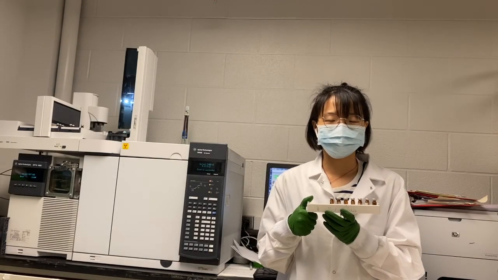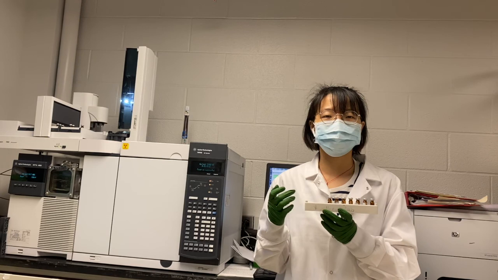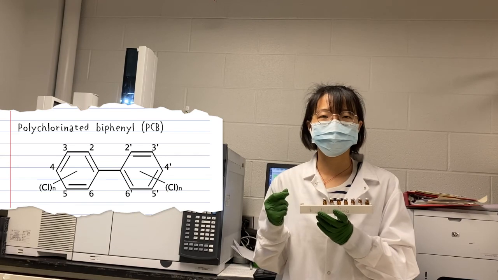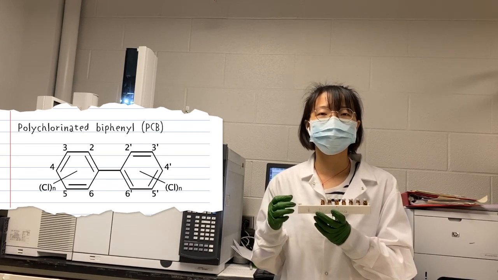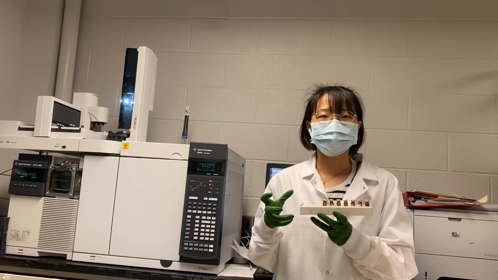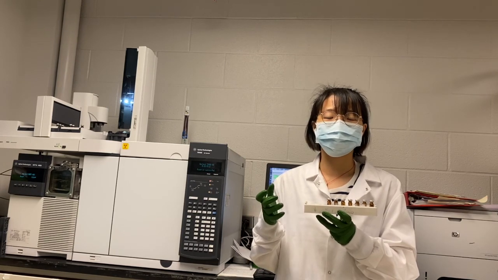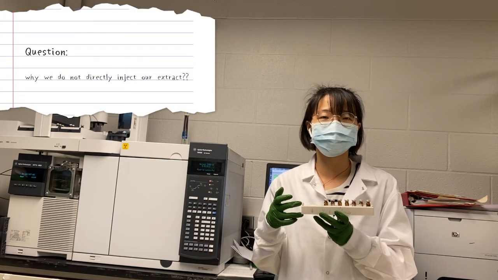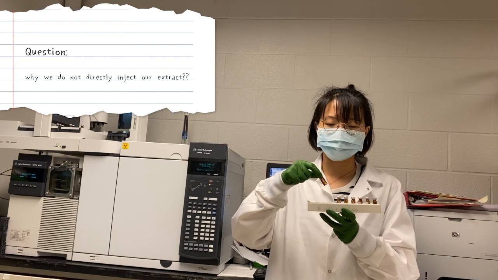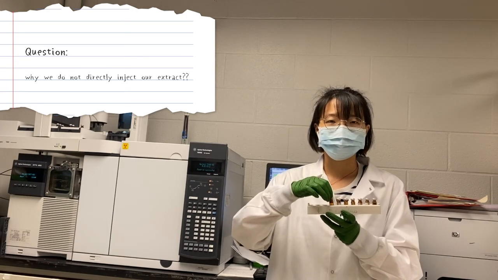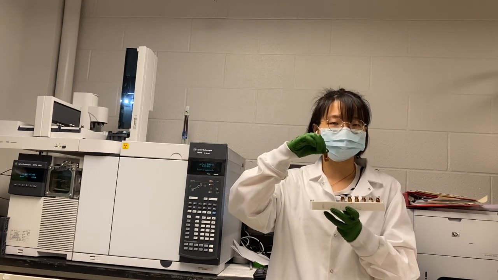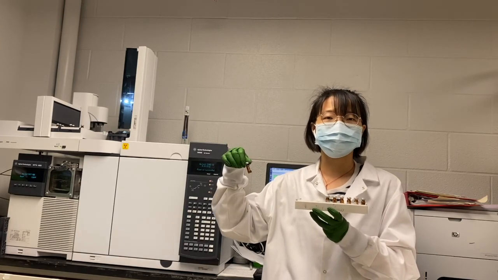I'm a PhD student at the University of Maryland, and I studied the concentration of polychlorinated biphenyls in stormwater sediments. I collected stormwater sediments in urban areas and used microwave extraction to extract PCBs from the sediment samples. And in order to get rid of the other compounds besides PCBs, I used alumina to clean up the samples. And then I used hexane to wash the PCBs out from the alumina column. Here, PCB extracts were dissolved in hexane, and I'm going to inject this sample into GC to quantify the PCBs.